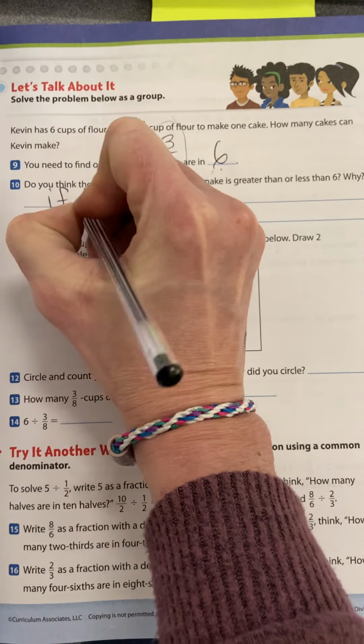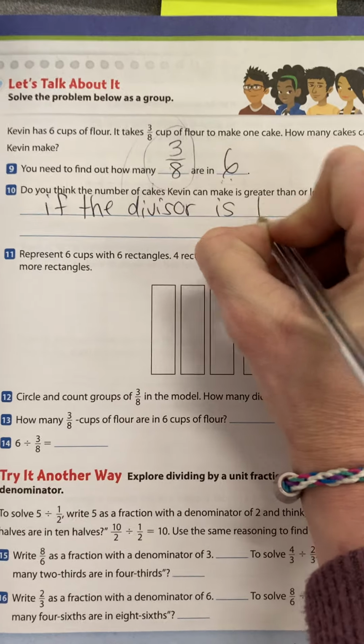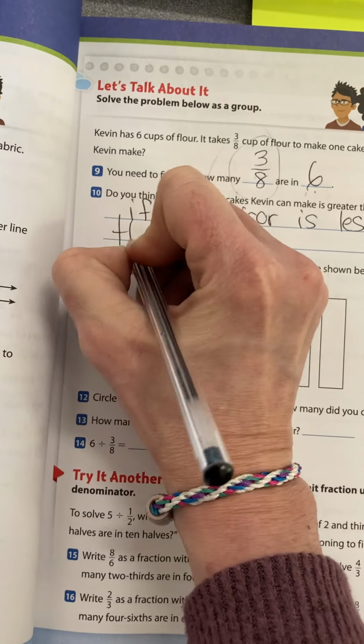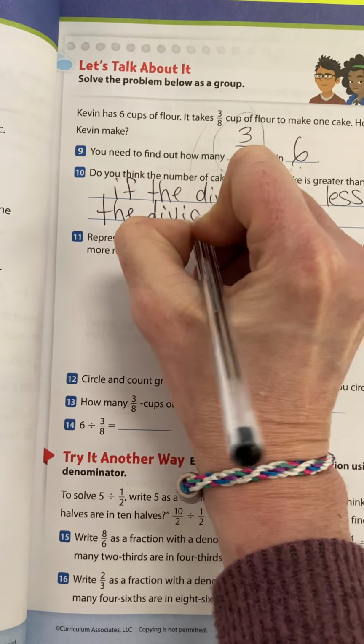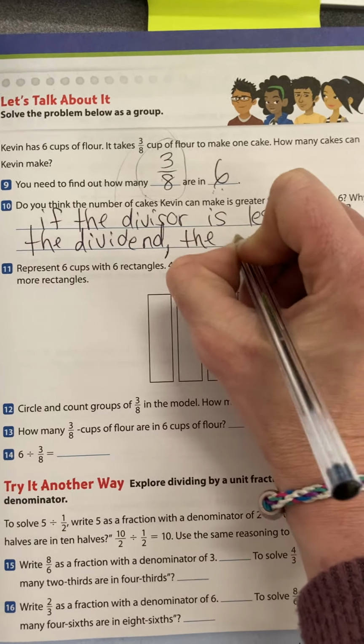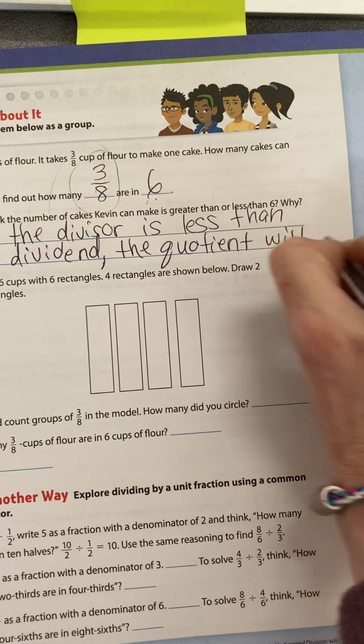So, if the divisor is less than the dividend, the quotient will be higher.